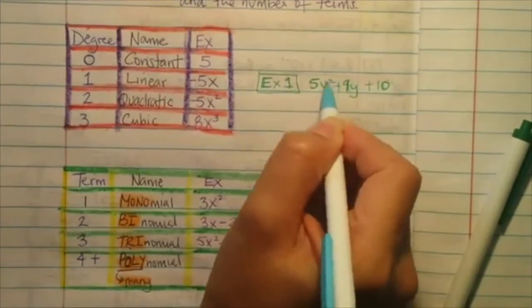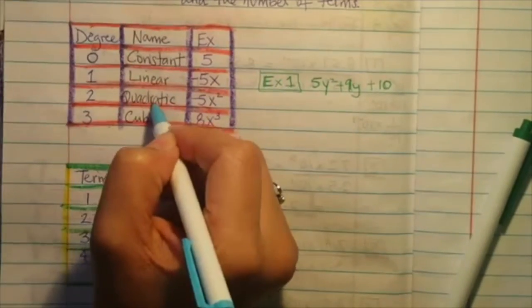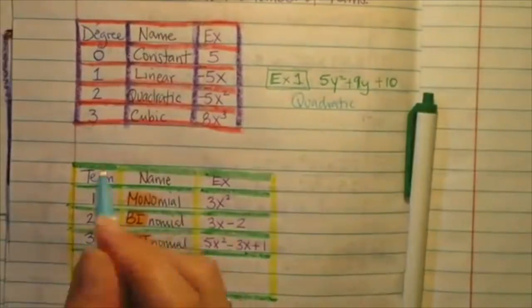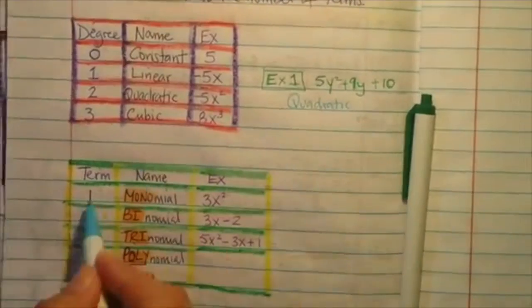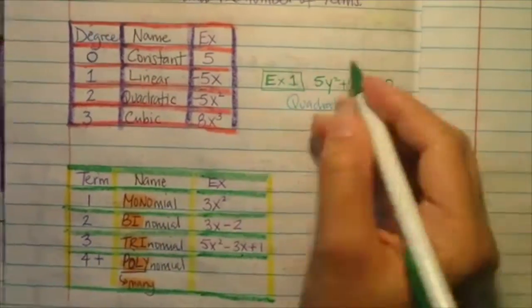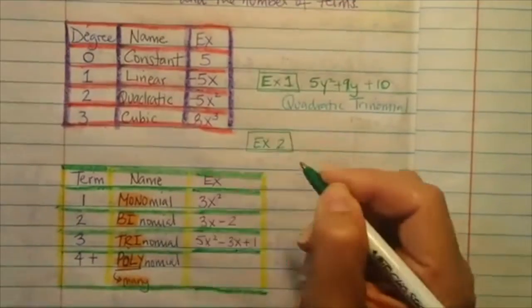So looking at the first example, it has a degree of 2, so it's a quadratic, and the degree is just the exponent. How many terms does it have? 3. So it's trinomial, so it's a quadratic trinomial, because it has 3 things and the exponent is 2.